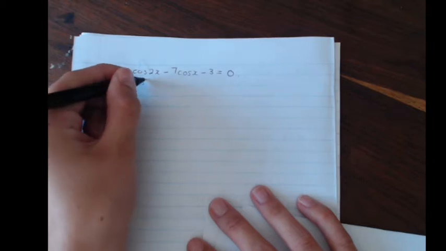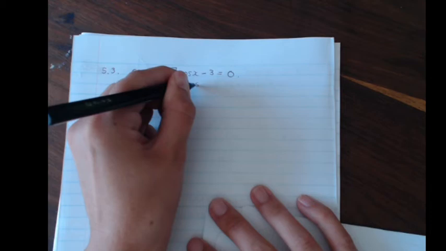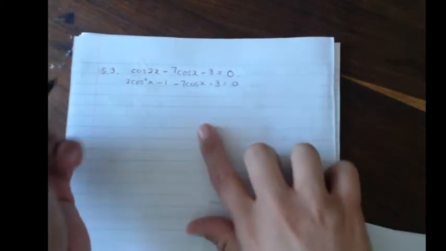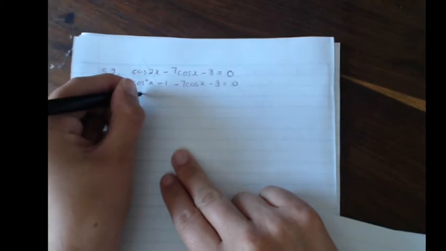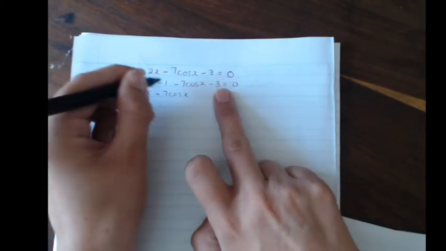Right, so I'm going to replace this here with 2 cos squared x minus 1 minus 7 cos x minus 3, and then I can add the like terms, so I will have 2 cos squared x minus 7 cos x minus 4.